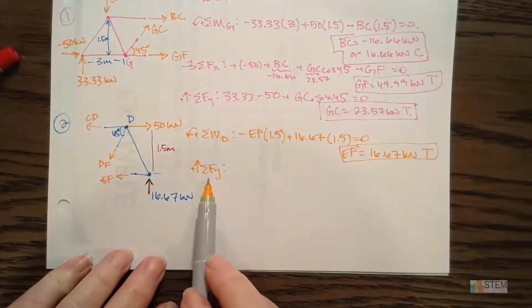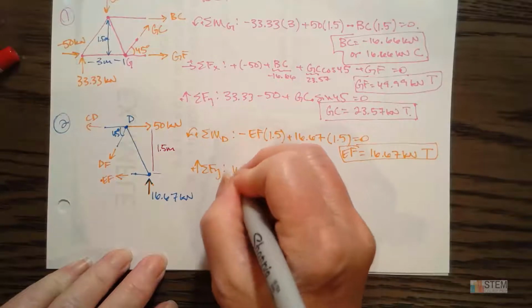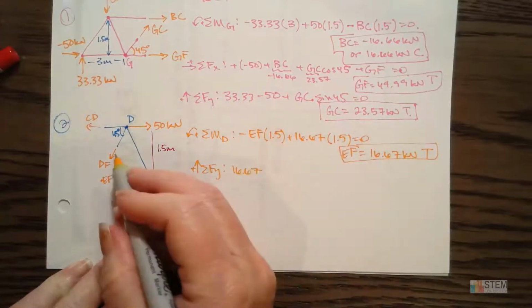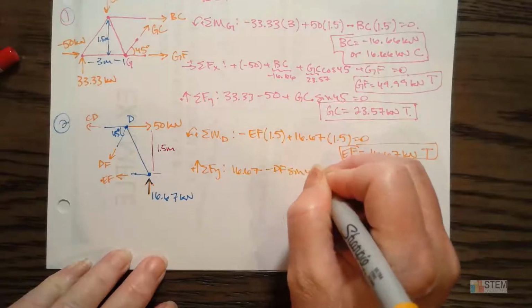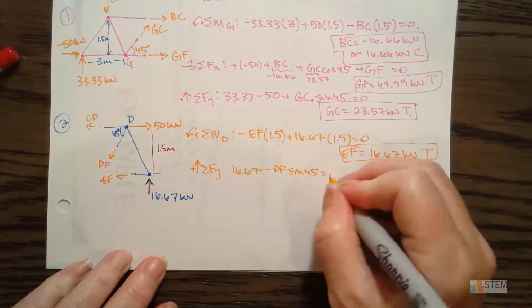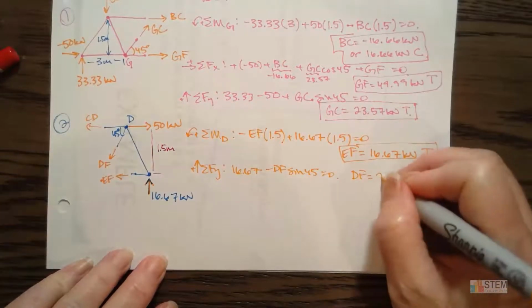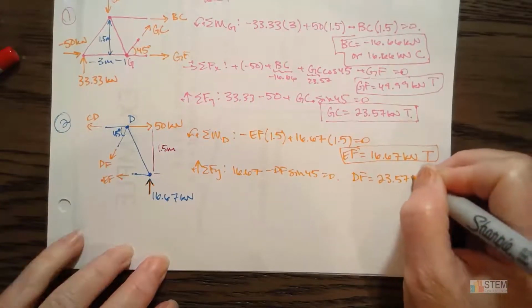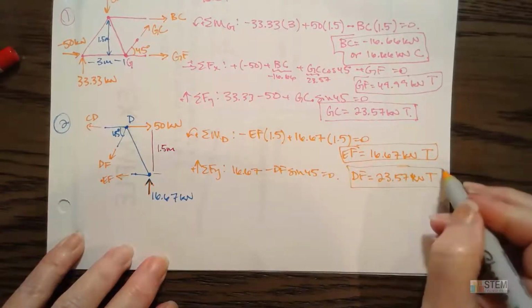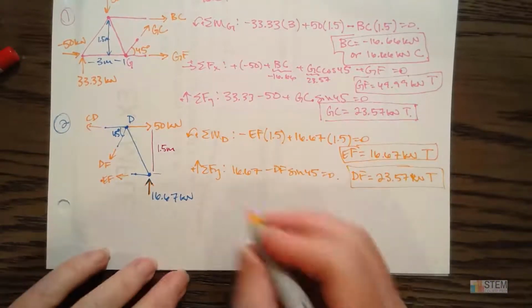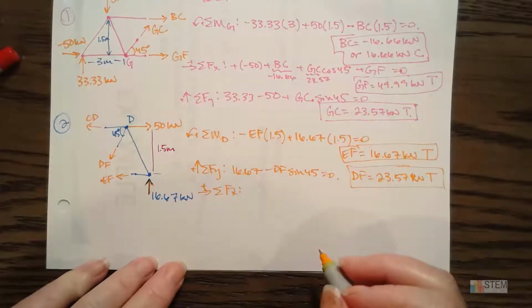So that's a better one to start with. Okay, so now for the Y equation, we got positive 16.67 and then a negative DF sine 45. That equals 0. So solve for DF and we get 23.57 kilonewtons in tension. Okay, and then finally that X equation.